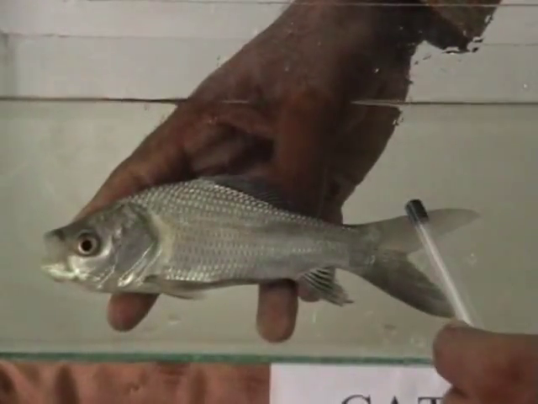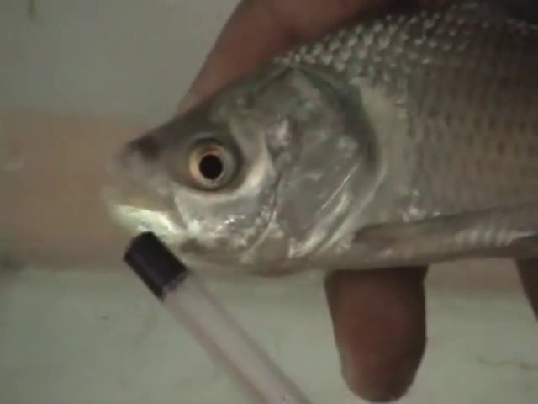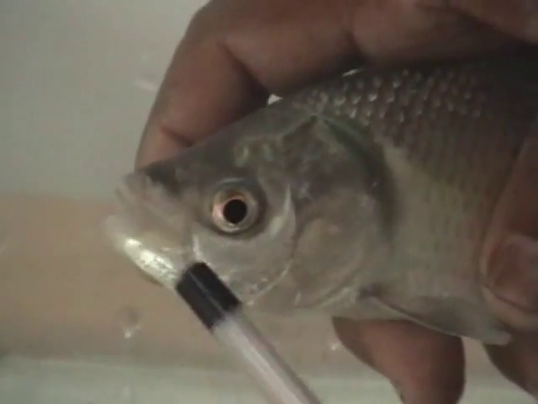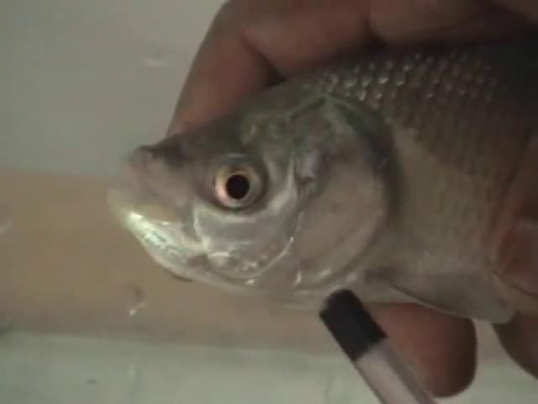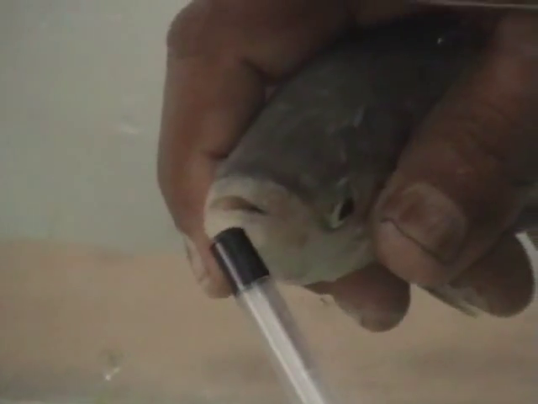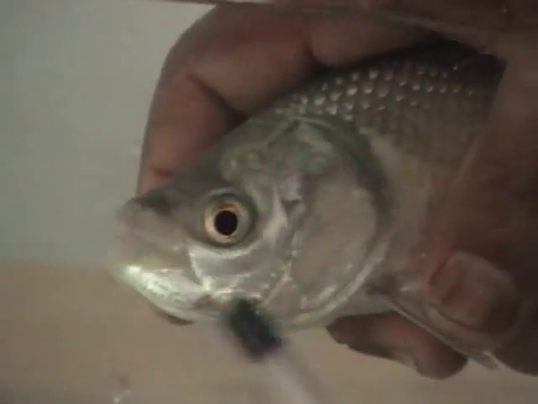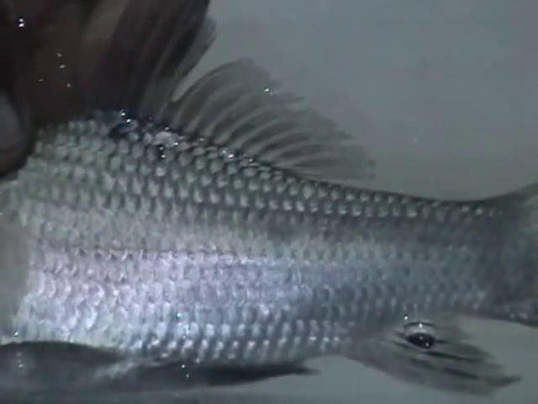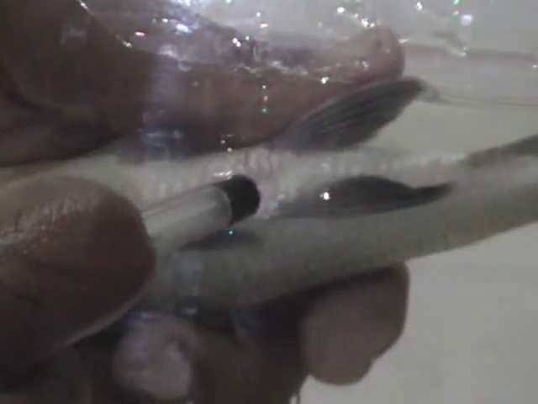Dorsally more convex, elongate. Mouth: now you see the lower jaw is elevated, upturned towards above. So the mouth is superior. The lips are smooth, not fringed. There are no barbels. Here, we should count the number of branched rays present in the dorsal fin. 1, 2, 3, 4, 5, 6, 7, 8, 9, 10, 11, 12, 13 and 14. The distance between the pectoral and pelvic fin, almost touching.